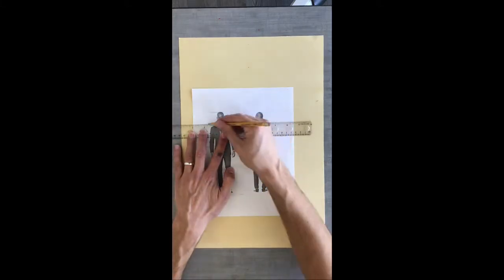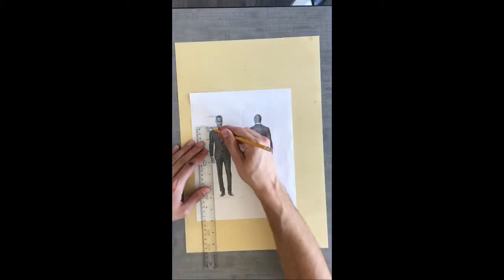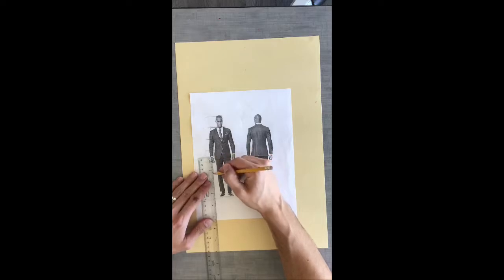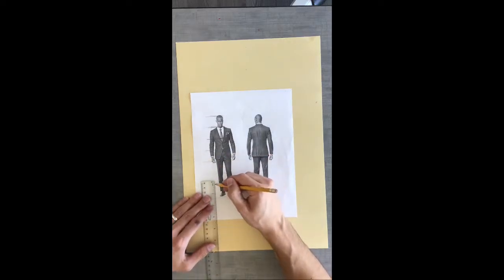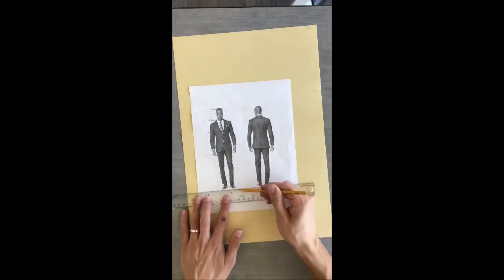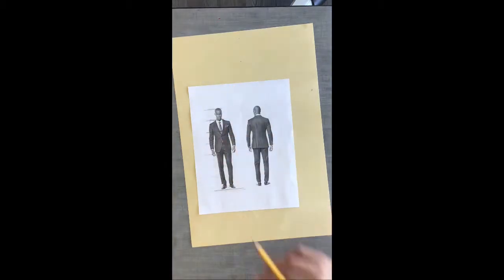So if I take the size of his head and I break it down, here's 1, 2, 3, 4, 5, 6, 7, and what do you know, a little bit more than 7.5 heads tall is how high he is. So if you were to take your head off your shoulders and measure, your body would be 6 heads tall, and then 1 more head on top of your shoulders would make yourself 7 heads tall.